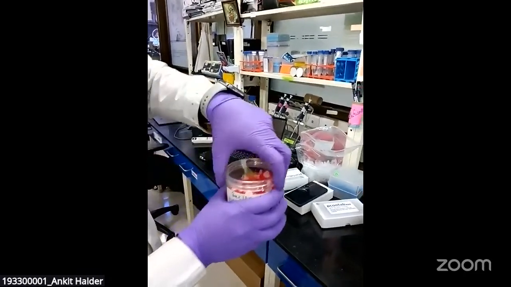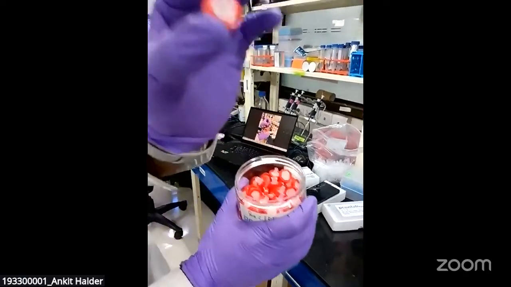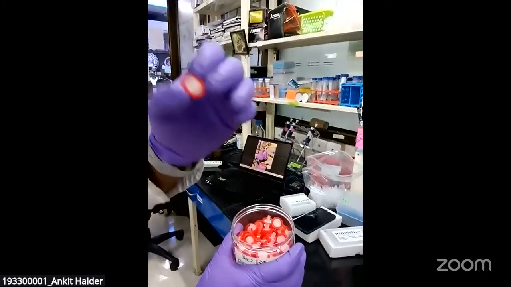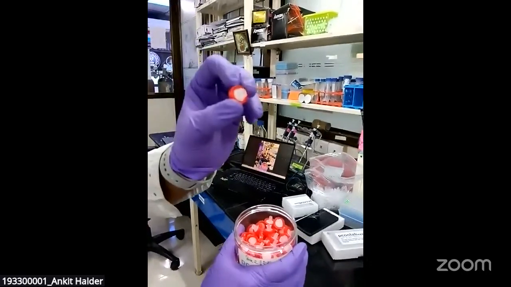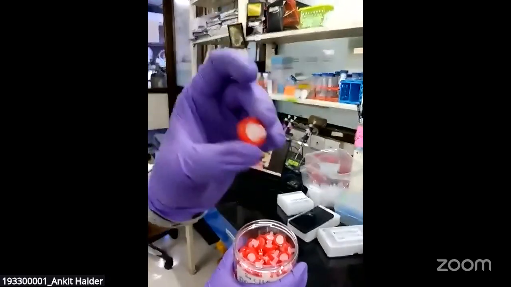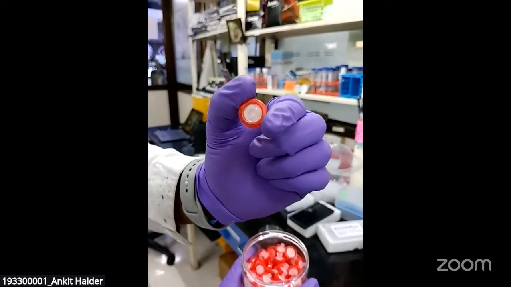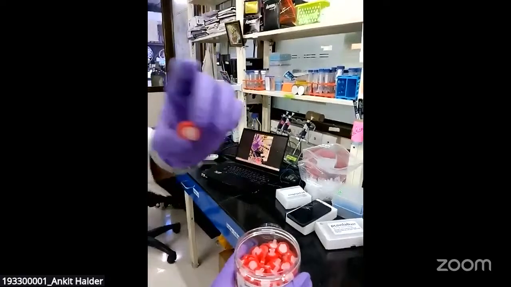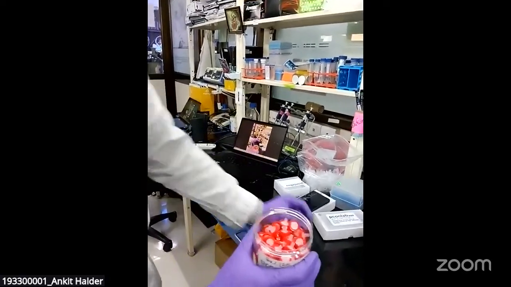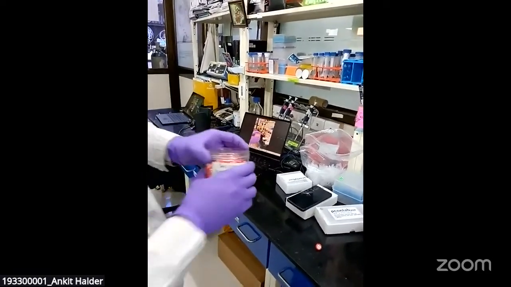If you closely see, this is the filter you can see. Every time after processing the sample, when you are going to analyze or give the sample to the mass spec, you need to first pass the samples through it. You can see the diameter is 0.22 micrometer. After it has passed through this filter, your samples are ready for the injection, for the data acquisition.